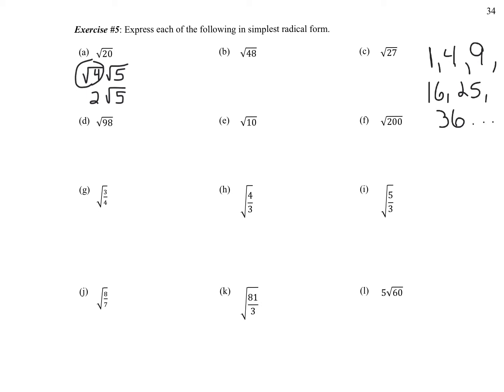Looking at the next one, 48 actually has 4 go into it, but 16 is the biggest perfect square that goes into 48. The way I can tell that, and I don't write this down, is if I picked the 4, let's say I thought 4 was the best choice, that 12 still has another 4 in it, right? So the 12 is 4 times 3. So if I have extra perfect squares, like I have 2 of them here, I could have just written this and found the 16 first.